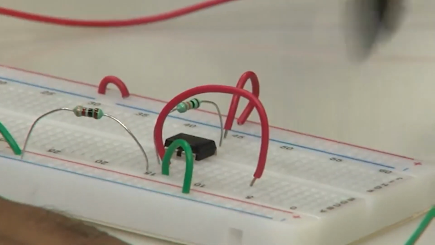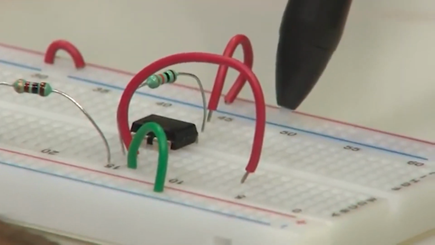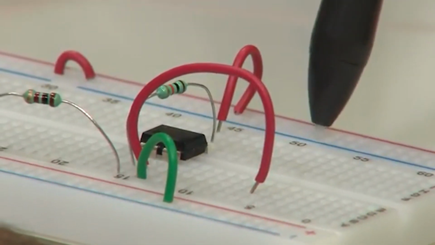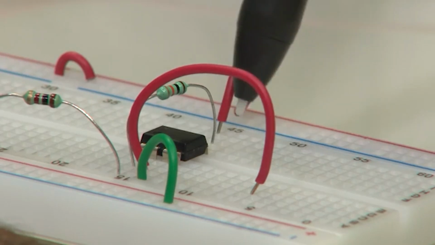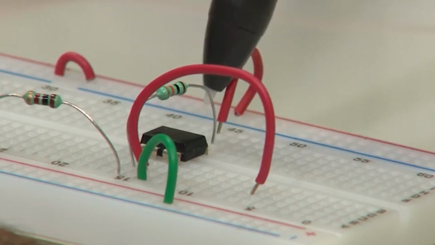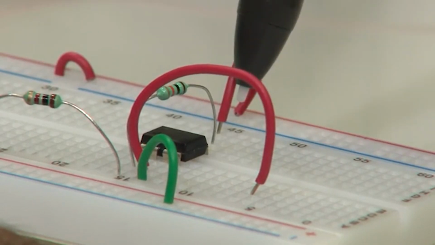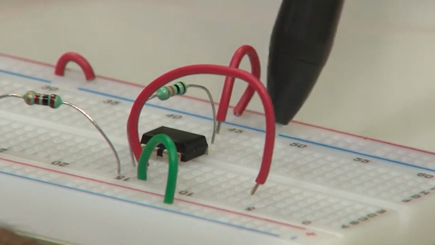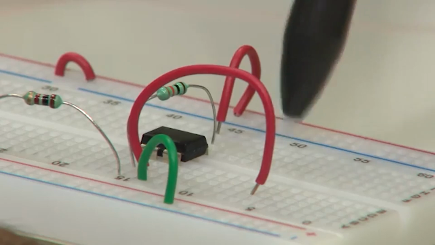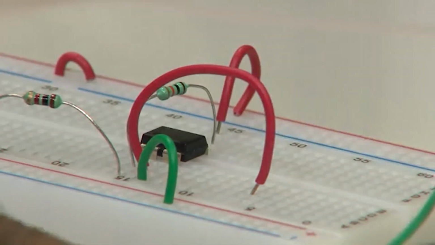Do not get confused, it is not really different, it is exactly the same thing we have seen on the screen. What we have to do is apply the bias voltage plus minus 15, and connect the signal from the function generator to the non-inverting input of this operational amplifier. The output of the operational amplifier will connect to the oscilloscope.